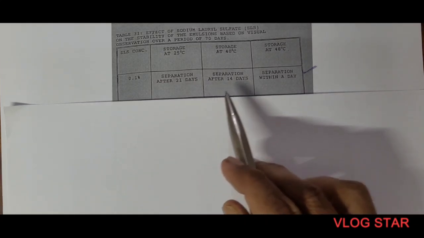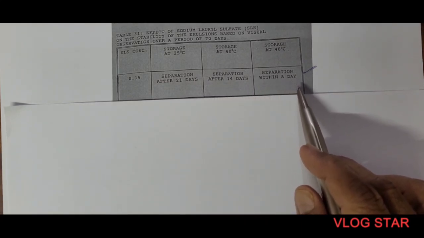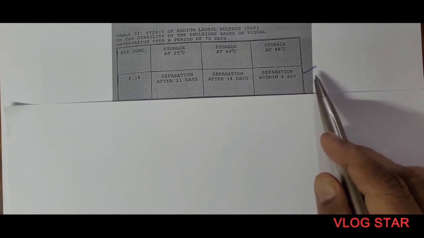Now, at 0.1% sodium lauryl sulfate, at 25 degrees, separation was only after 21 days. But at 40 degrees, 14 days, and at 48 degrees, it separated within a day. Here, it follows the typical thing: when the storage temperature is high, the separation is faster. This is very typical.